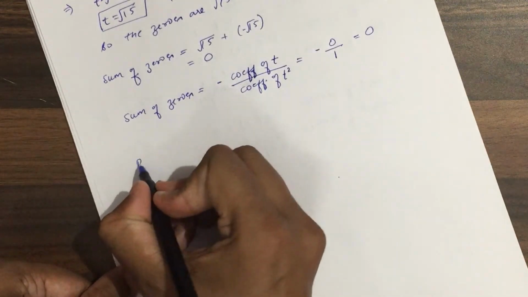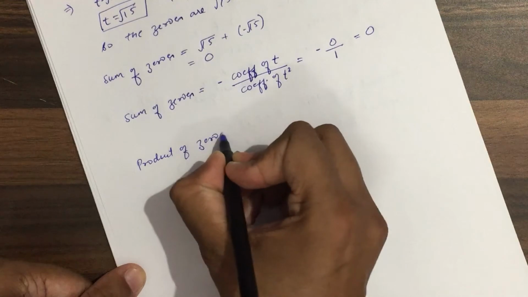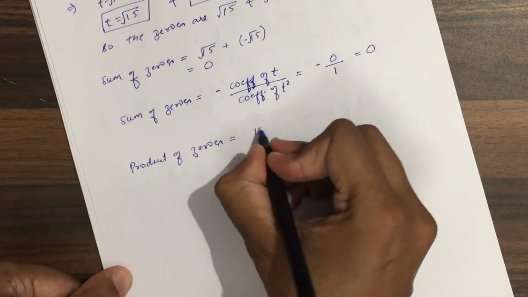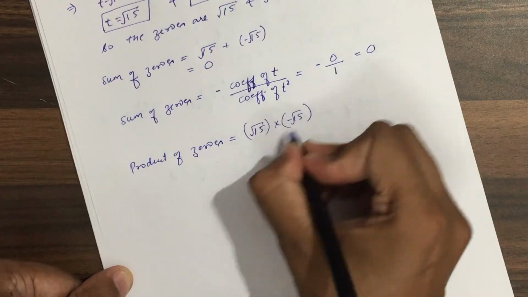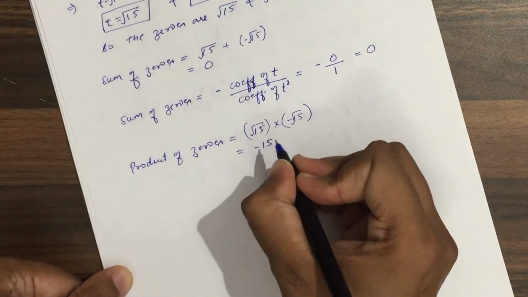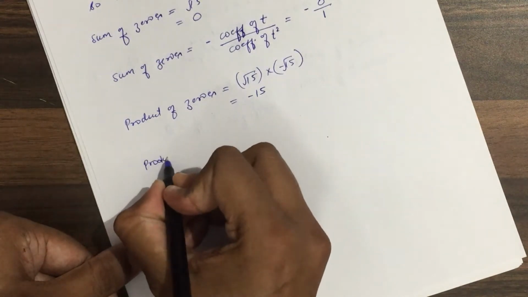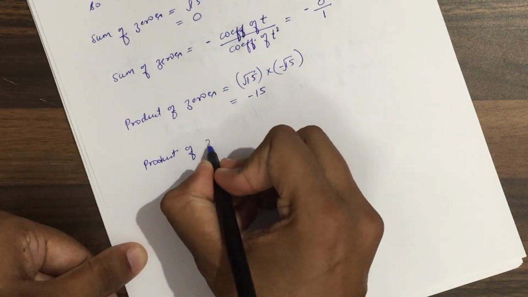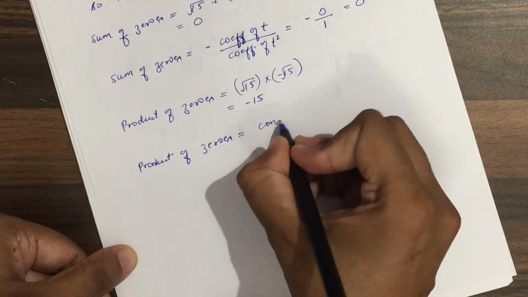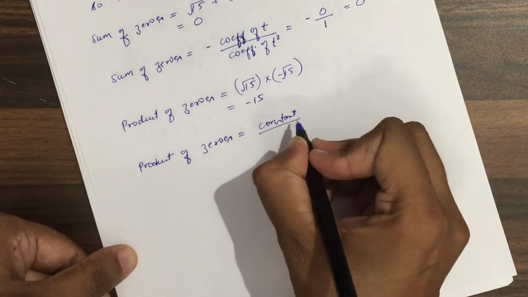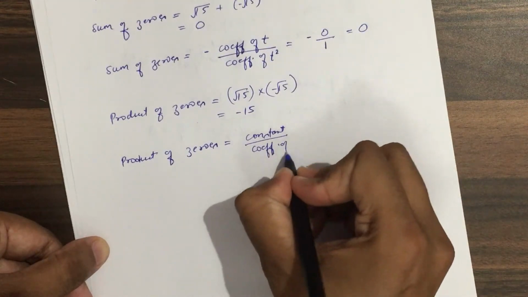Now come to product of zeros. First of all, simply multiply the zeros. Your zeros are root 15 and minus root 15. This will give you minus 15. Simple. Now use the relationship to find the product of zeros. It is constant term upon coefficient of t square.